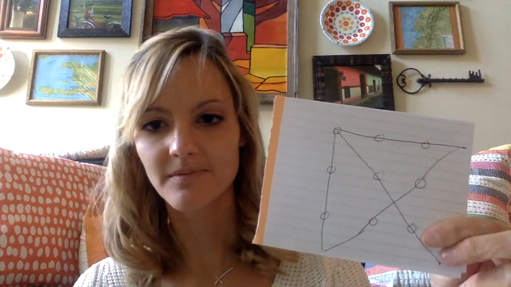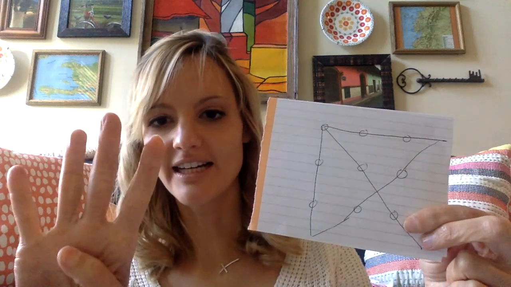One of the most common solutions is right here. Okay, so we've only got 4 lines. I'm sorry, the train is going by. 4 lines, never picked up my pencil, but notice I had to go outside of the box. That is where the term outside of the box comes from, the 9-dot problem. You have to go outside of the box in order to actually solve this problem.